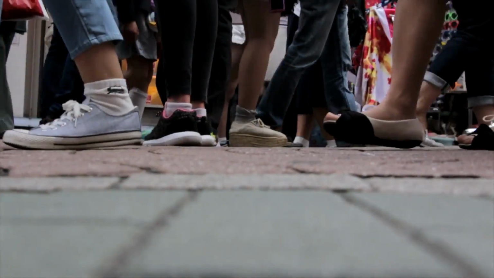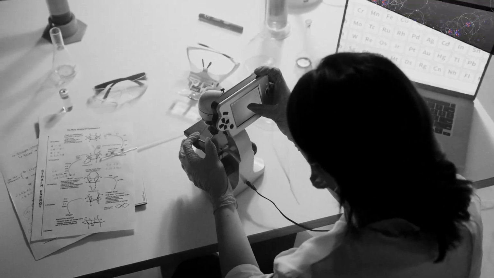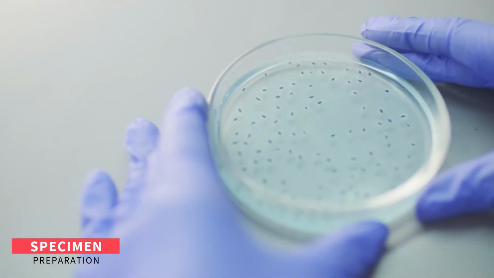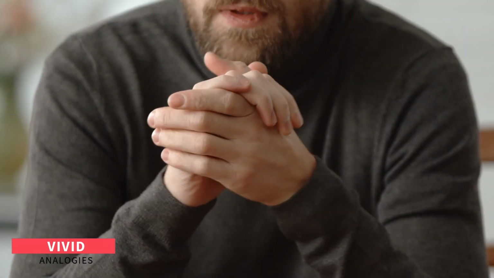Throughout our journey, we'll ensure that every piece of information is accurate and factual, drawing from the latest research and insights from leading experts in the field. We'll delve into the intricate details of electron optics, specimen preparation techniques, and image analysis methods, ensuring that you gain a comprehensive understanding of this remarkable technology. But we'll also strive to make these complex concepts accessible and engaging, using vivid analogies and real-world examples to bring the science to life.